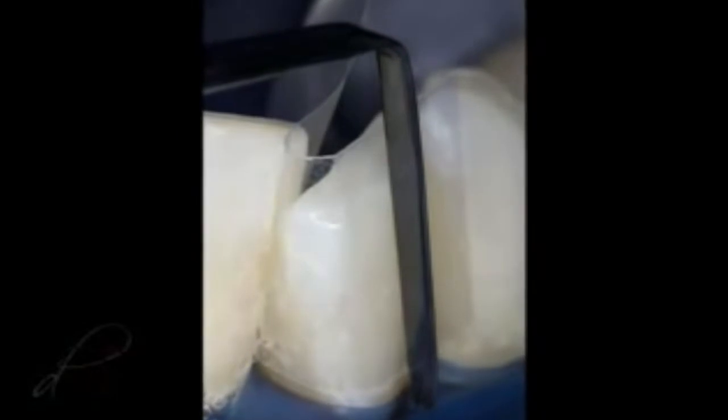A bleach-shaded flowable composite material, G-ænial Universal Flo by GC America, was injected into the preparation, and the syringe tip was slowly removed while extruding the material, and the mylar strip was firmly adapted to an ideal contour and light cured for 40 seconds using a ramp mode.